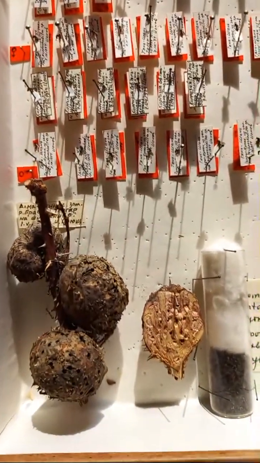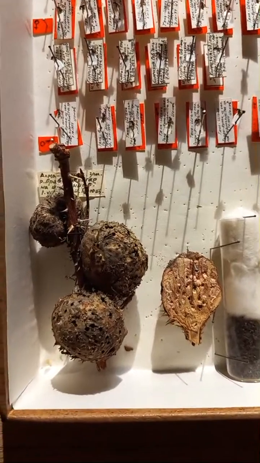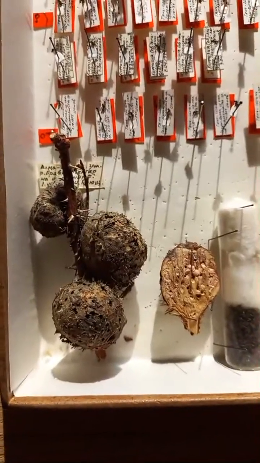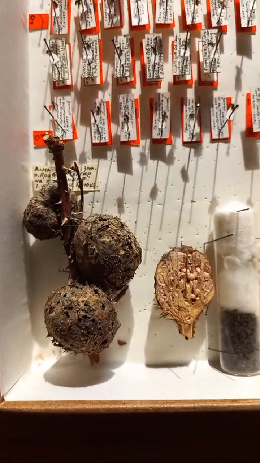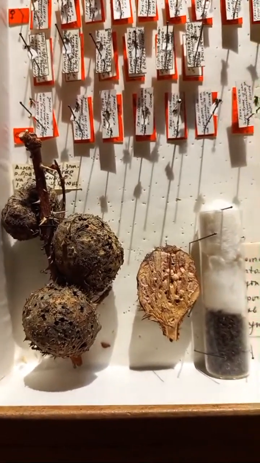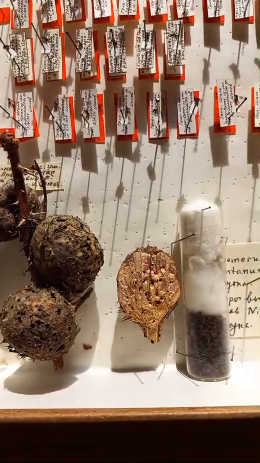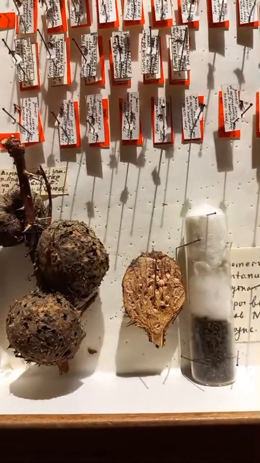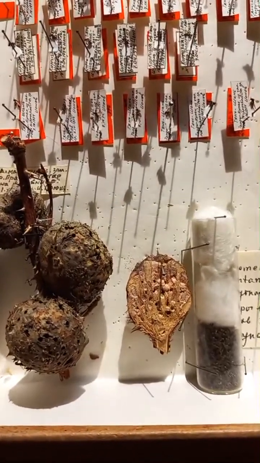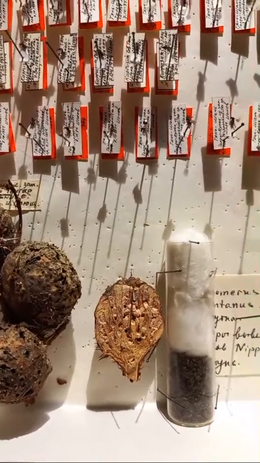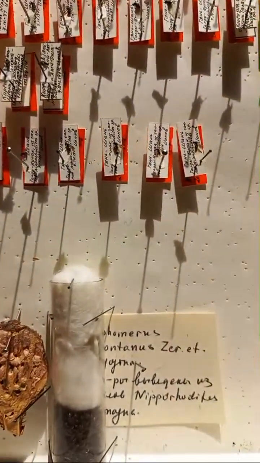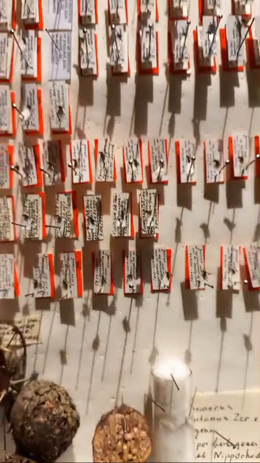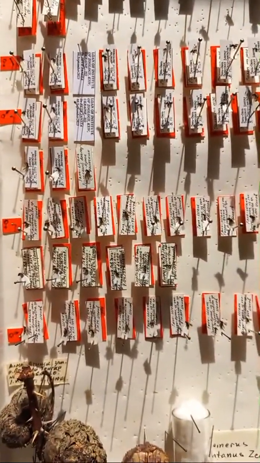This is a herbarium, plant material from which this species was reared. Initially it was reared centipede wasps, phytophagous centipede wasps, and from them we reared the Glyphomerus. See how many types with red labels. But let's go to another box.